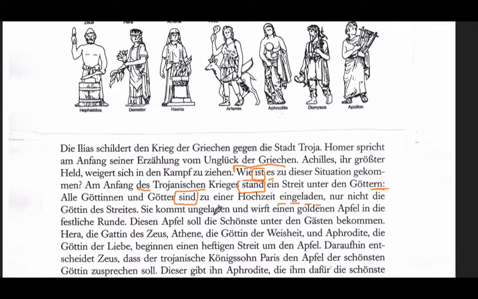So how is she coming? Has she been invited or not? Ungeladen. Yeah, so this is actually serving as an adverb. She's coming in uninvitedly, you could say literally, but she was not invited, so she comes without being invited. And what does she do? She throws a golden apple into the festive circle, or the company. Good. And here's a directional accusative. Into is the proper translation for that.